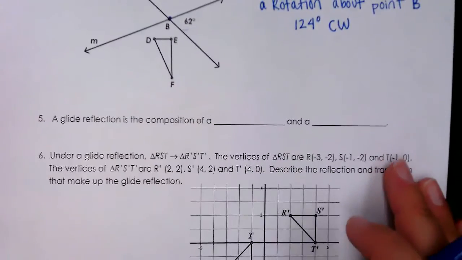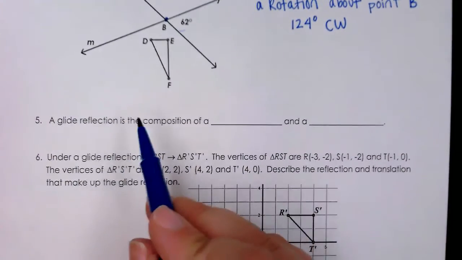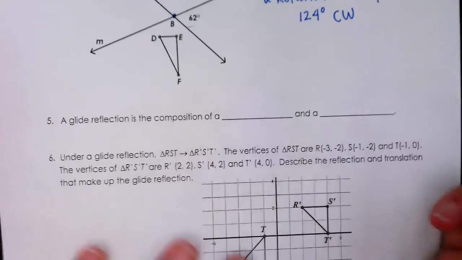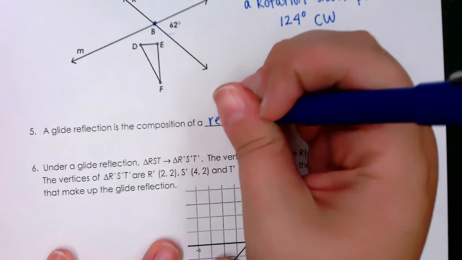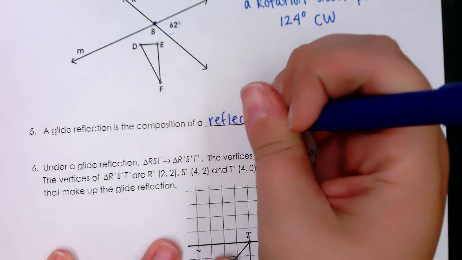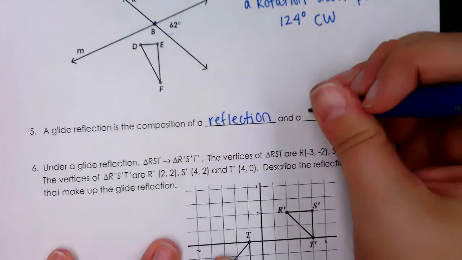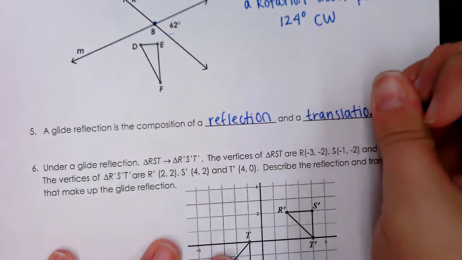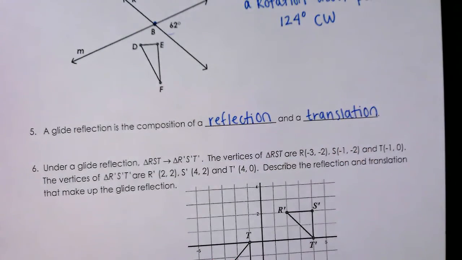All right, now the last one that we're going to learn about is a glide reflection. The glide reflection is the composition of a reflection, right? It says reflection in it, and a translation. So if you think of the word glide, think about somebody that's gliding, they're moving along very smoothly.